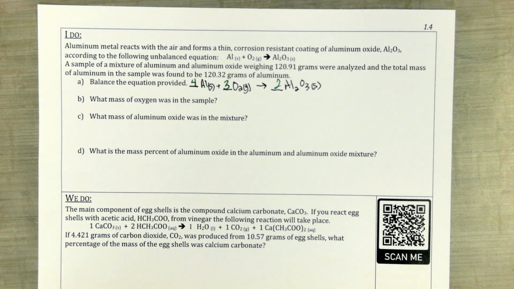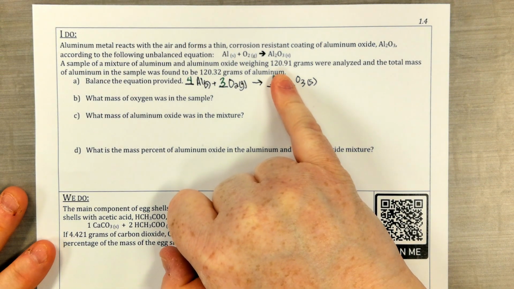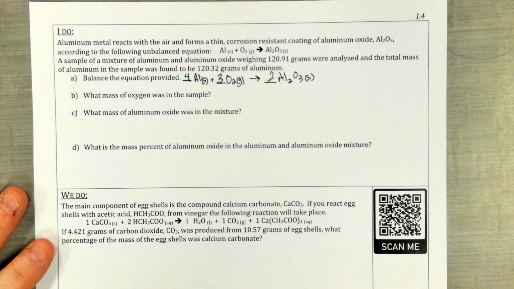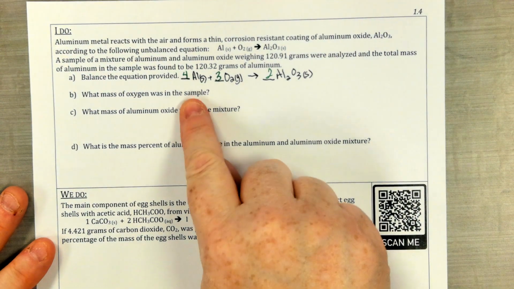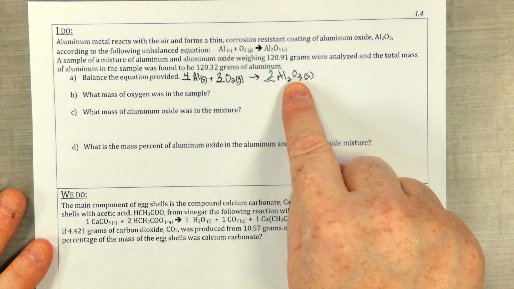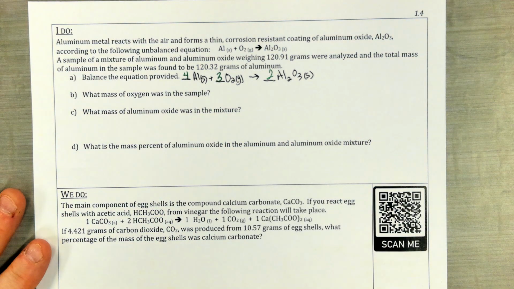Now, B says, what's the mass of oxygen that was in the sample? All right, so remember, the sample mass is 120.91. The aluminum mass, just the aluminum, was 120.32. So if this is 120.32 and this is 120.91, by subtracting those two, we'll get oxygen. So let's do that math.